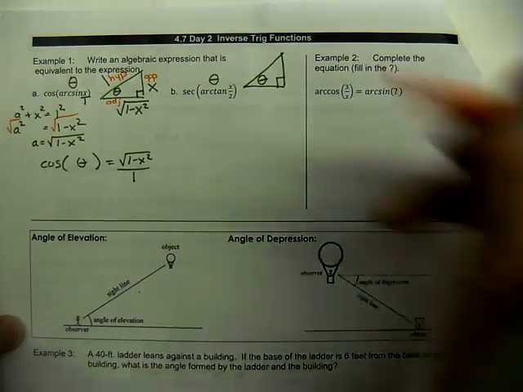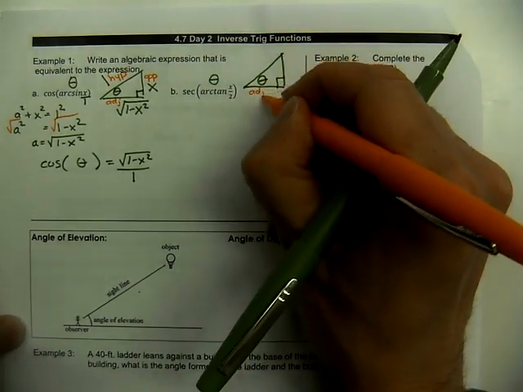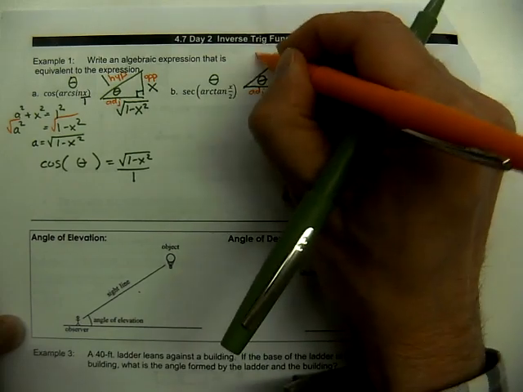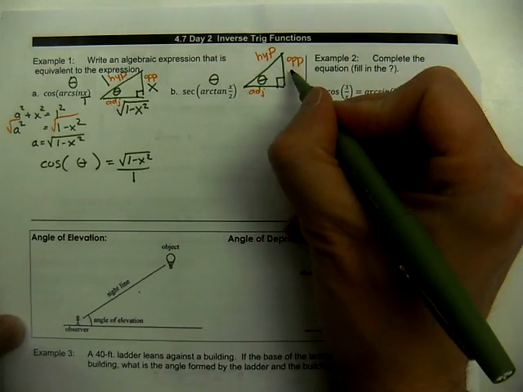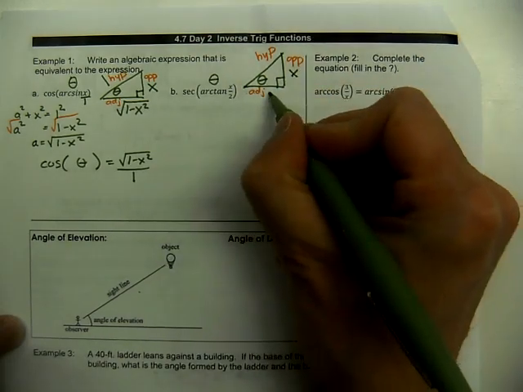Right, there's my reference angle, so let's label the sides. Here's my adjacent leg, opposite leg, hypotenuse. So tangent ratio is opposite over adjacent, so the x goes on the height, the 2 goes on the base.